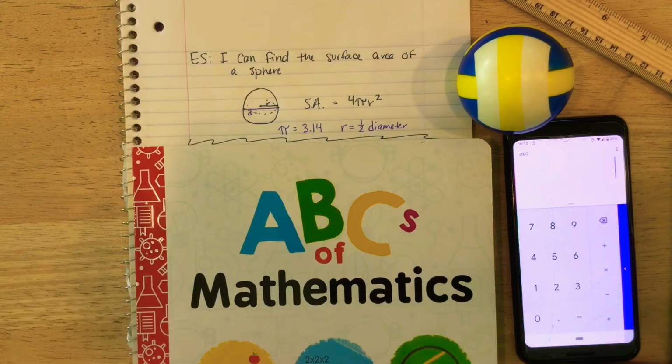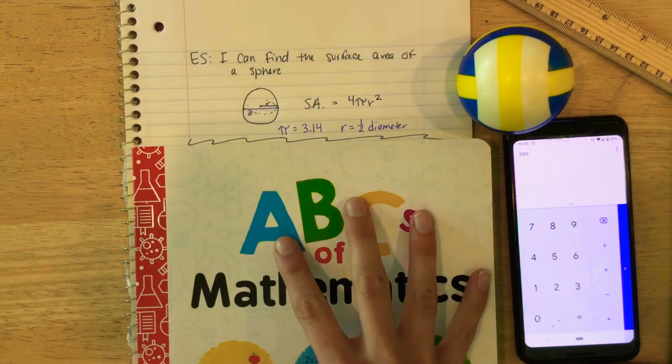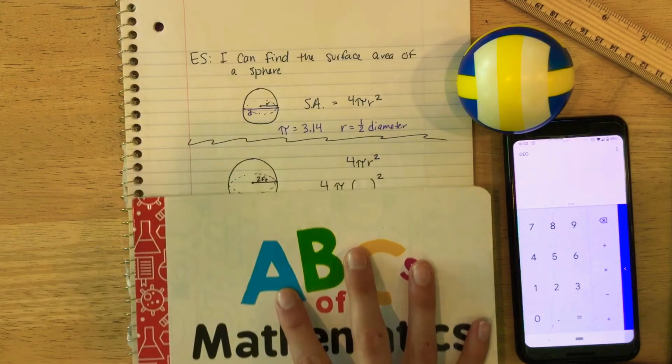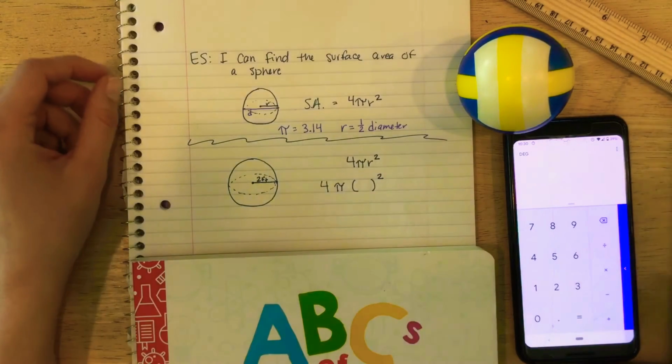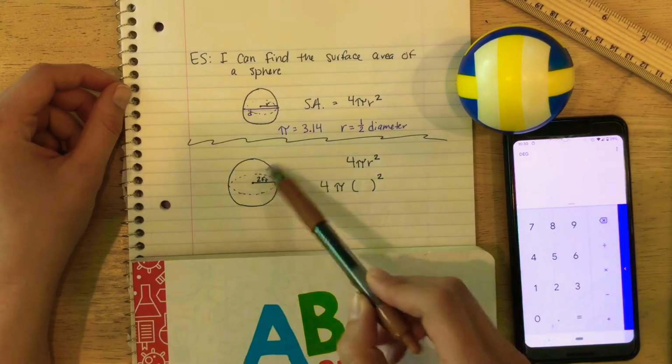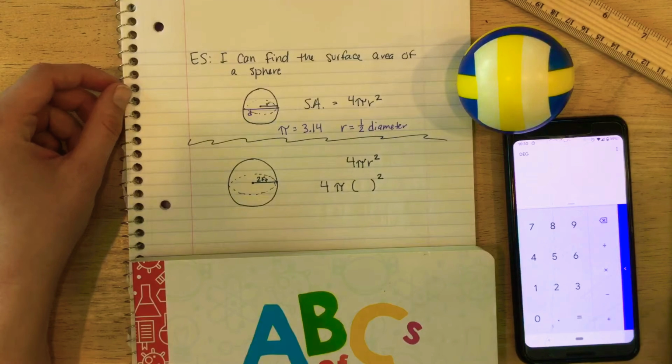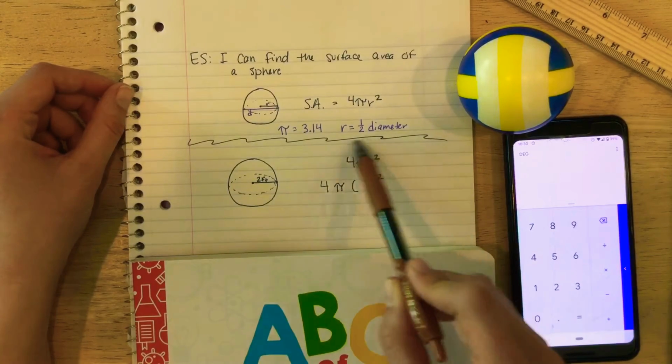We learned that a little bit yesterday when we were talking about cones and cylinders, so that should be pretty familiar. All right, let's get to some examples. If I have a sphere and my radius is 2 feet and I need to find the surface area, I use the formula.